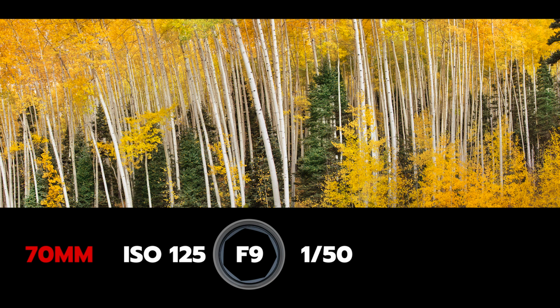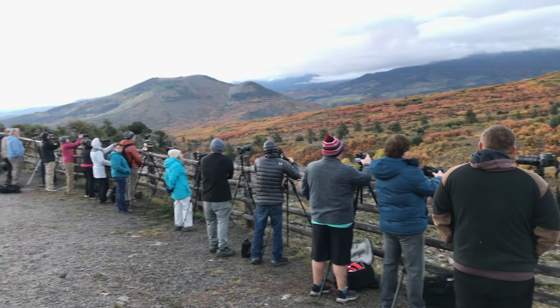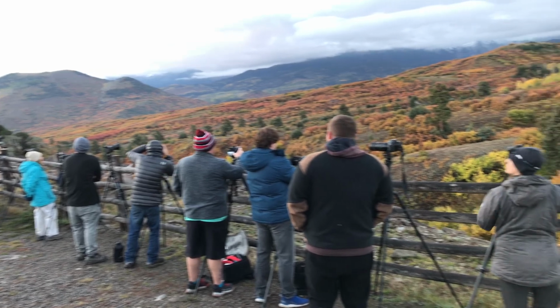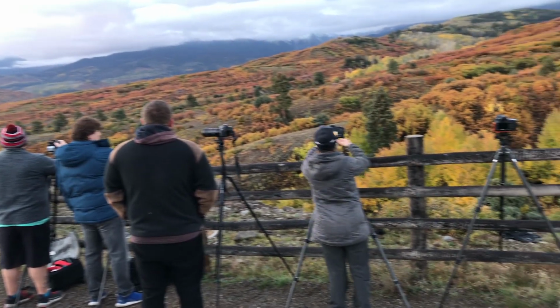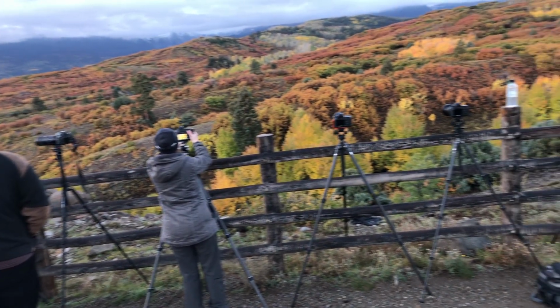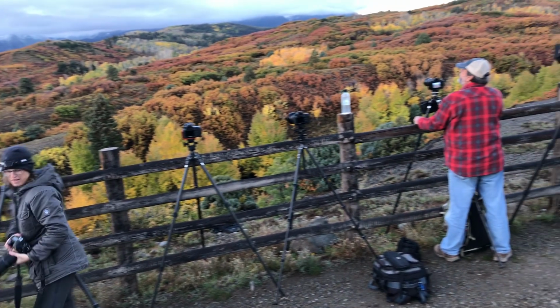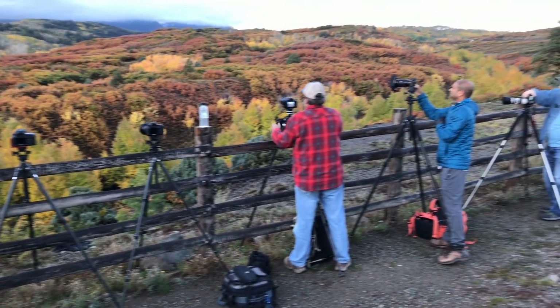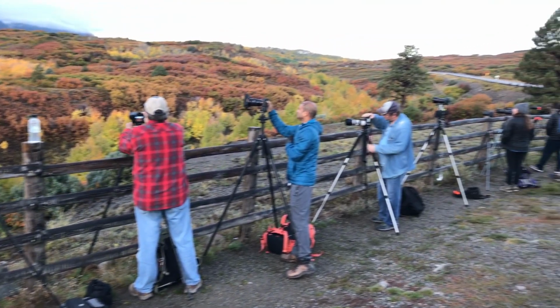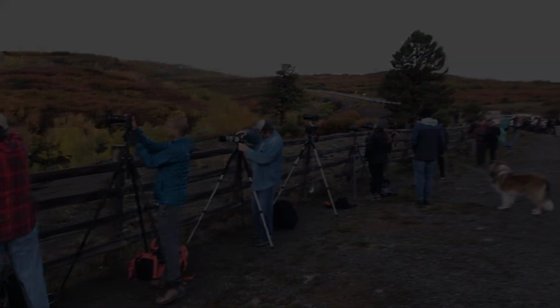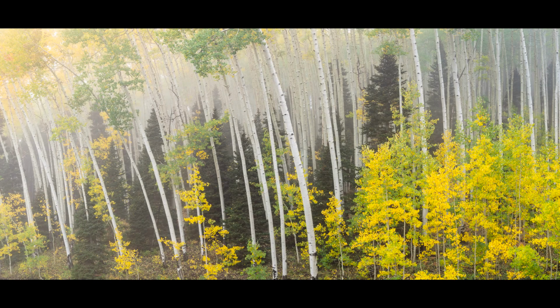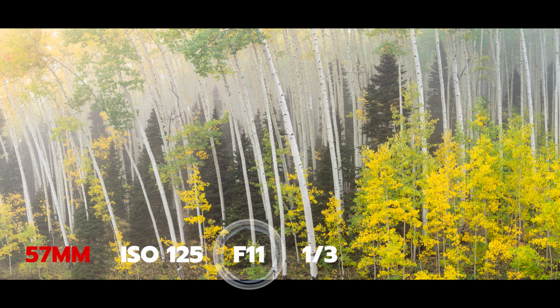The beauty of these intimate scenes is that we quite often have them all to ourselves. Let's take a moment to think about that. The landscape photography scene has literally exploded in recent years. Many of Colorado's iconic locations have become so popular that you literally find yourself shoulder to shoulder with other photographers. In this case, chances are pretty good that you're all going to get the exact same shot. However, when we change gears, enter the forest, and narrow our focus, we often find ourselves completely alone.